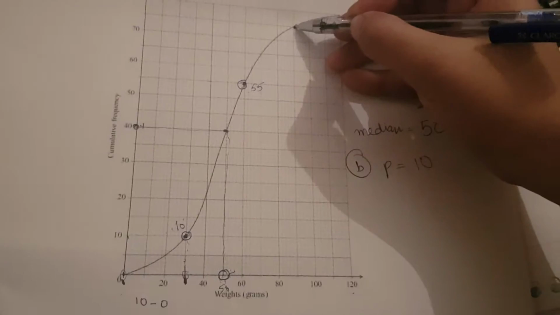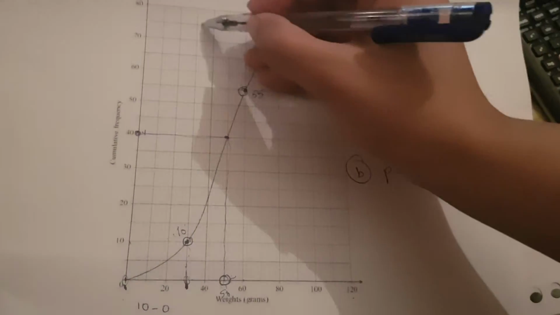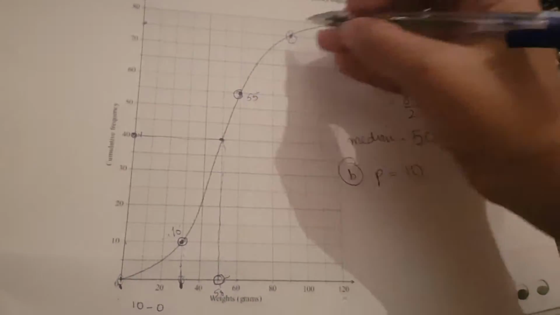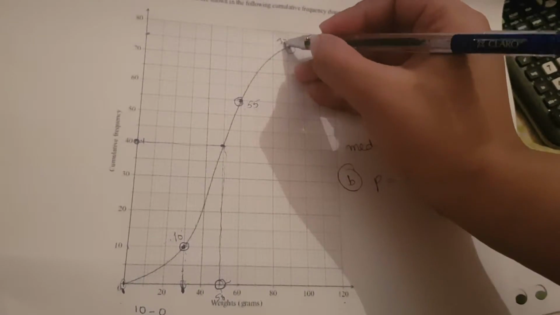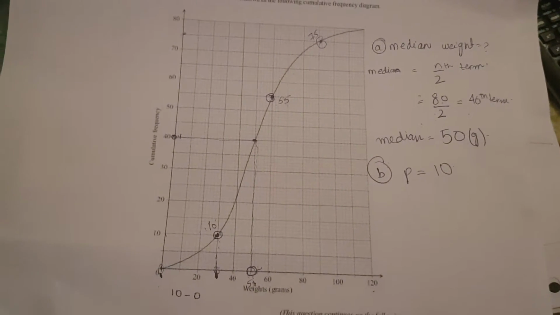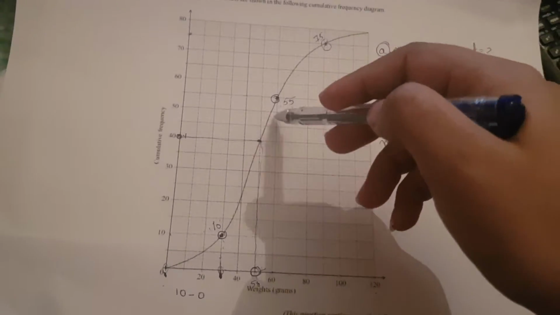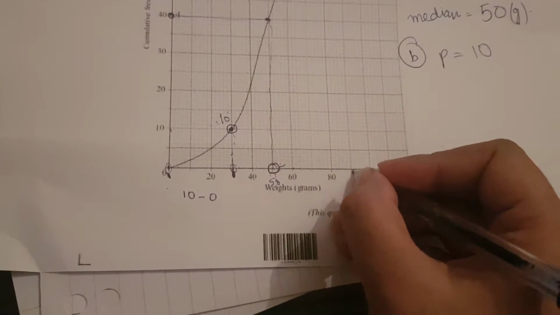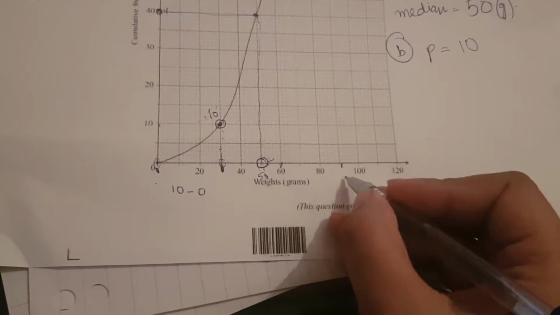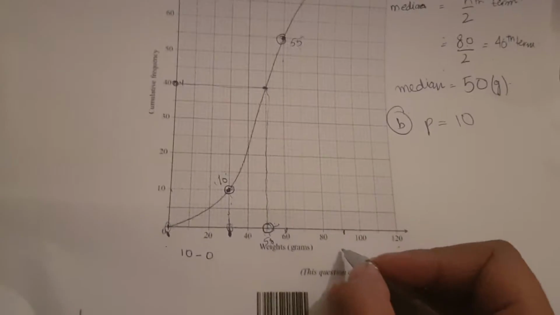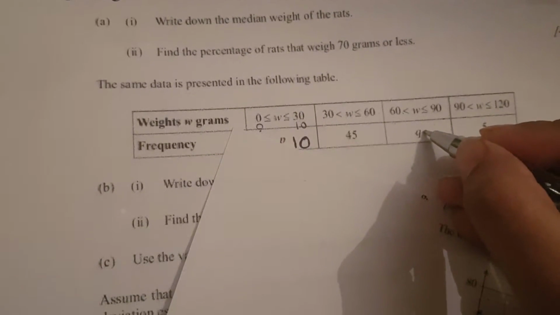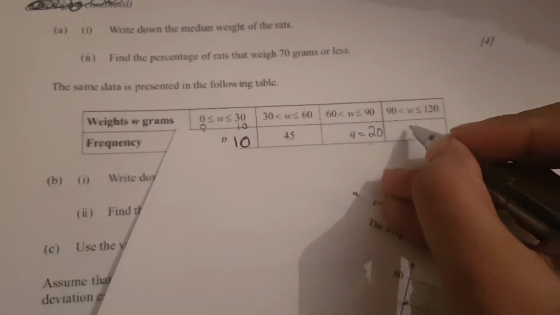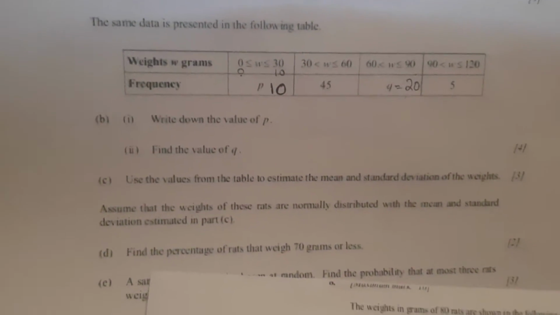So let's see where 90 is going. Here. $75. Okay. So 75 minus 55. 75 minus 55 is 20. So my Q is actually equal to 20. Okay, this is given. So we just needed to calculate P and Q and it's calculated.